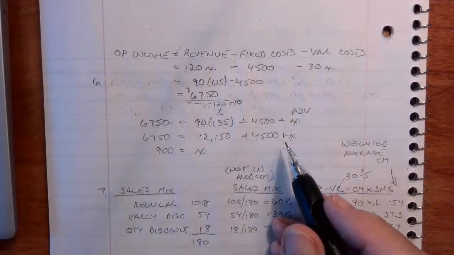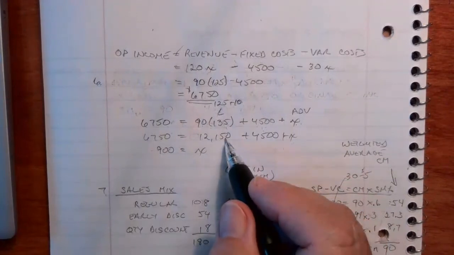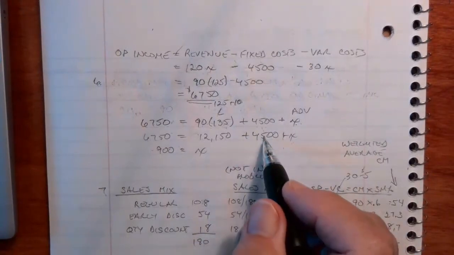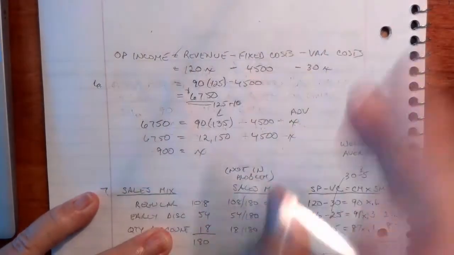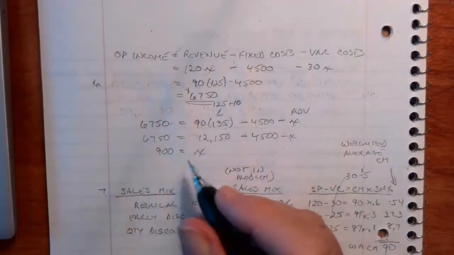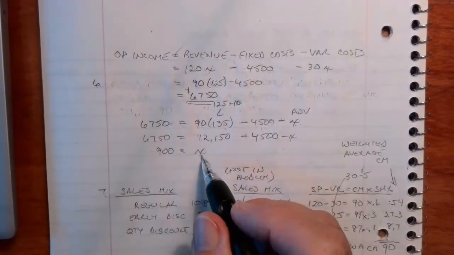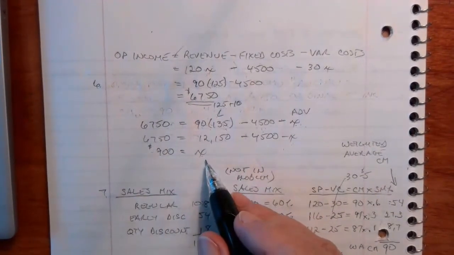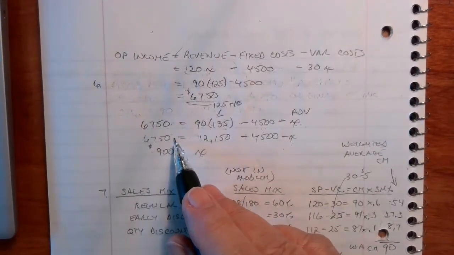Might be minus x. We got a sign wrong here, but this is going to be the advertising right there. Maybe I went the wrong way. That's okay. So then rearrange everything, and we've got 1250. 1250 is contribution margin minus the 4500. I think this is a minus 4500 minus the advertising. Sorry, you guys. Minus the advertising, and then when you reduce it all, this is 900 is equal to x. So what that means is they can spend another $900 on advertising. That's all they could spend, okay, if they want to try to make 6750 again like they did last year.